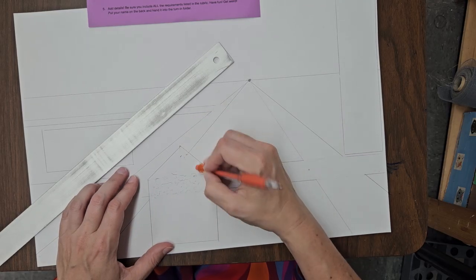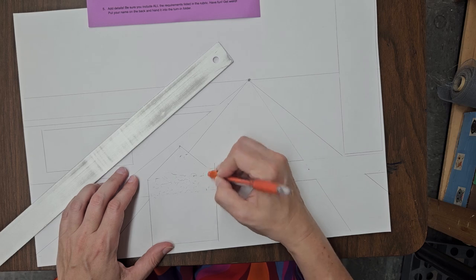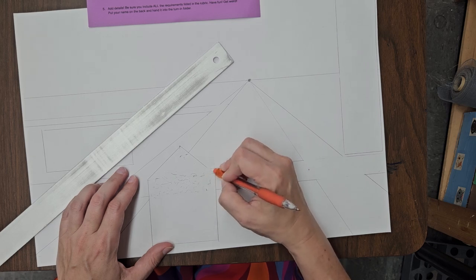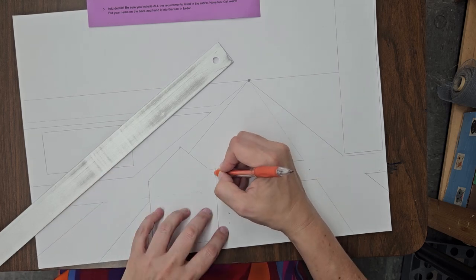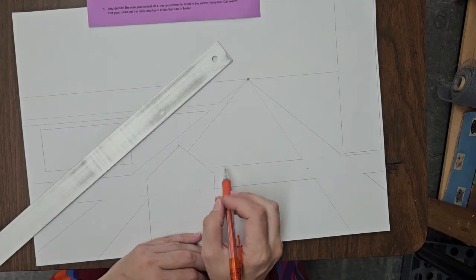I'm erasing all the lines that I overlap so that you can see this as a solid object. This is a line that went too far. I'm going to redraw this line here.